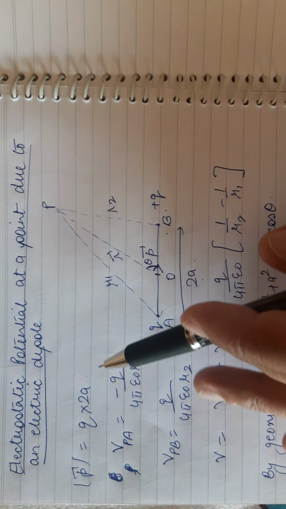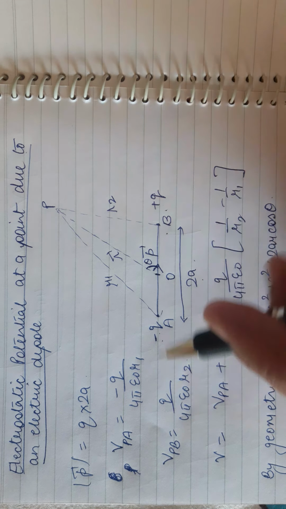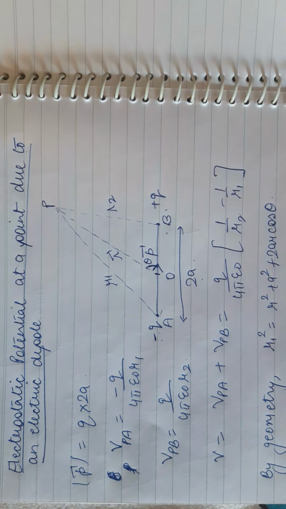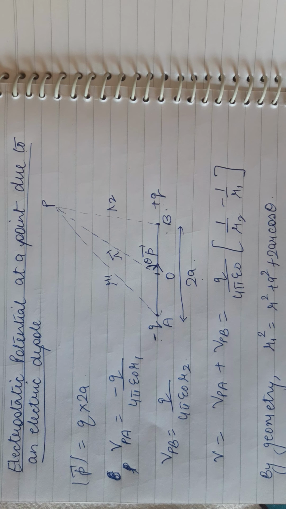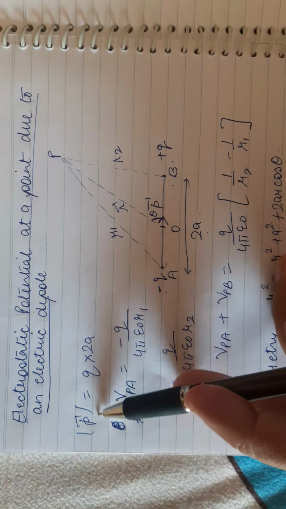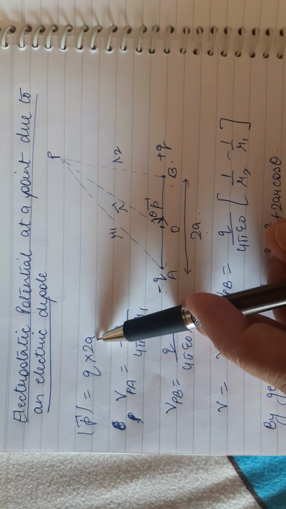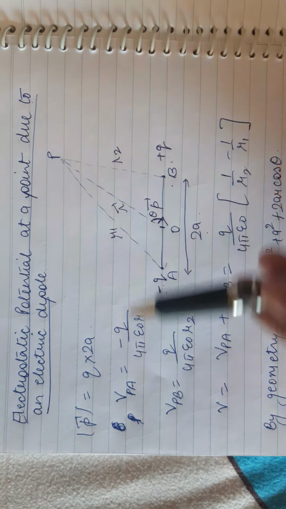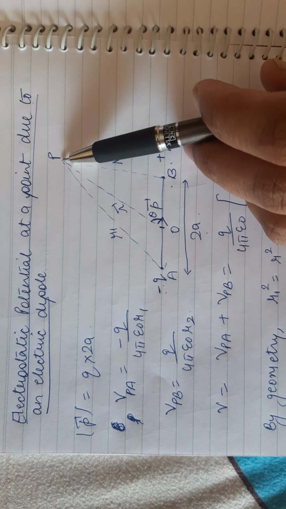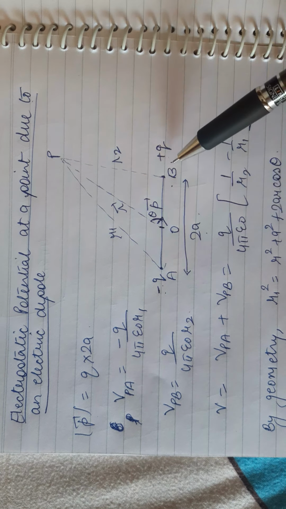Now here we are not going to do any axial or equatorial line, because electrostatic potential is a scalar quantity. So the direction does not matter here much, right? So the dipole moment, the magnitude we already know, is q into 2a. Let us now find out the two different electrostatic potentials from this point and from this point.